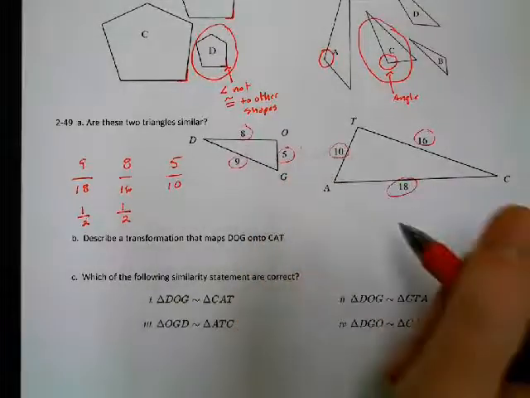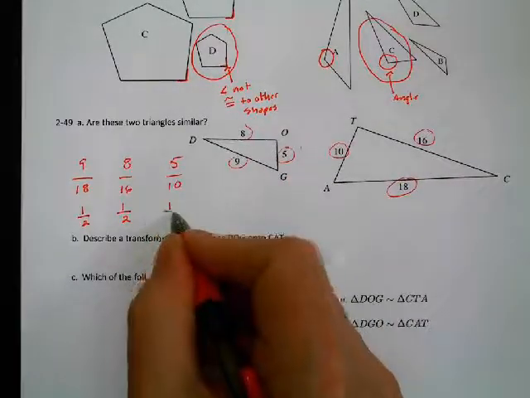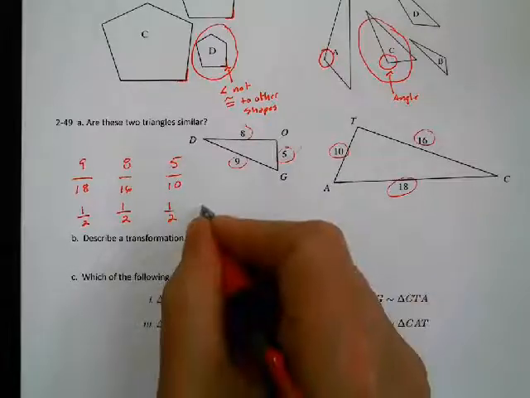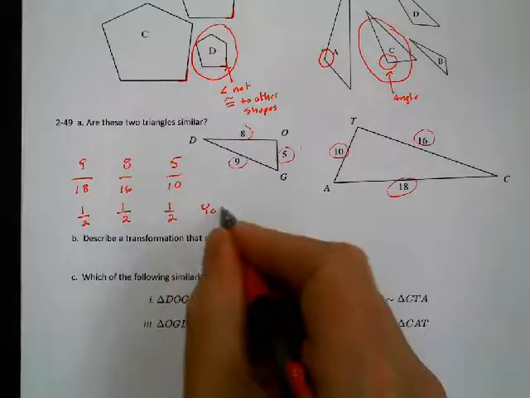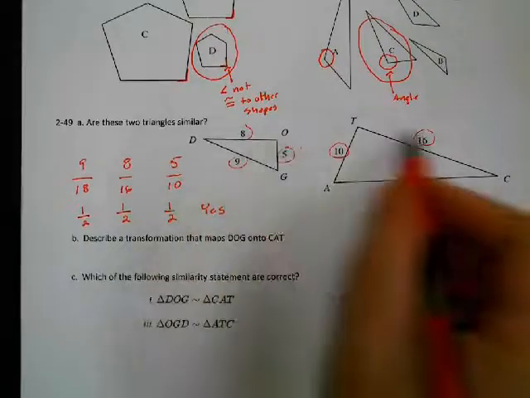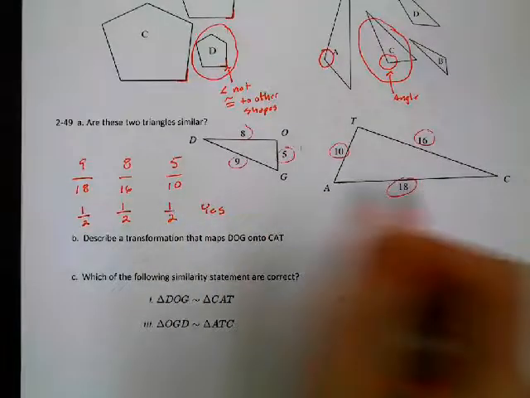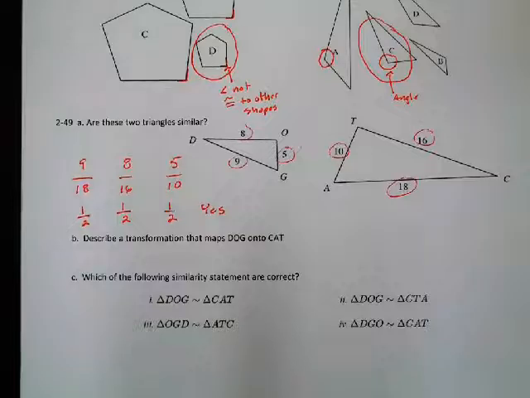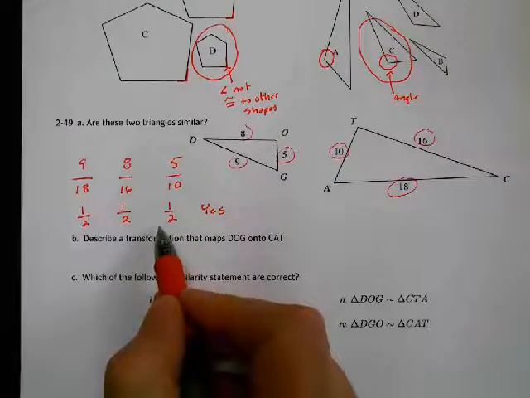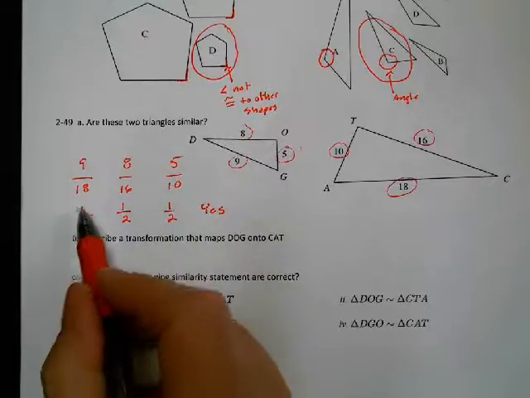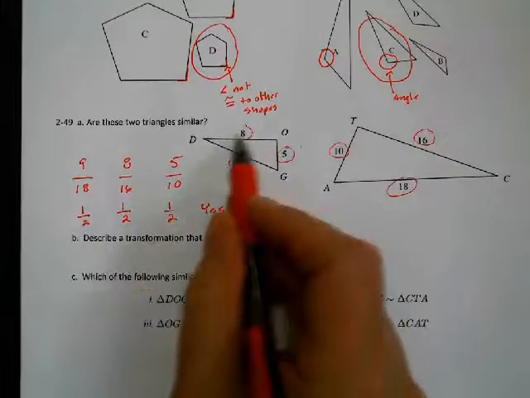Are these triangles similar? Yes. Why? Because they have the same scale factor. This one is half the size of this one, because all the corresponding sides, the smallest to smallest, biggest to biggest, medium to medium, they all reduce to the same fraction, which means that they're proportional to each other. They're in a proportion of 1 to 2. This means that this is half the size of this one. So yes, the sides are proportional.